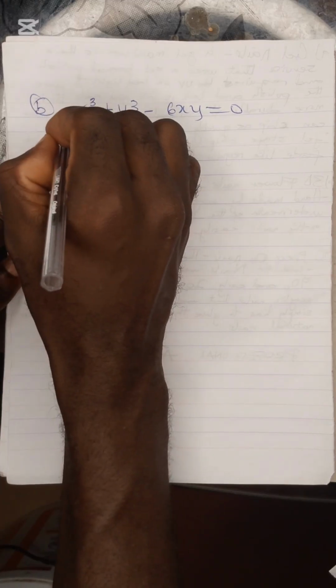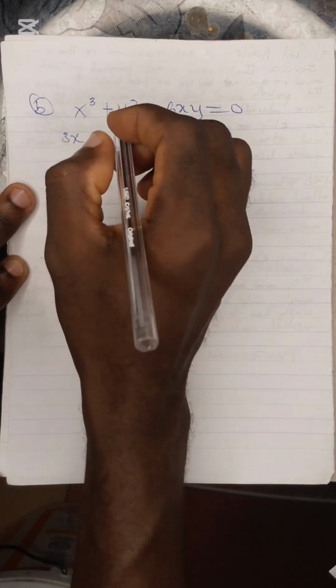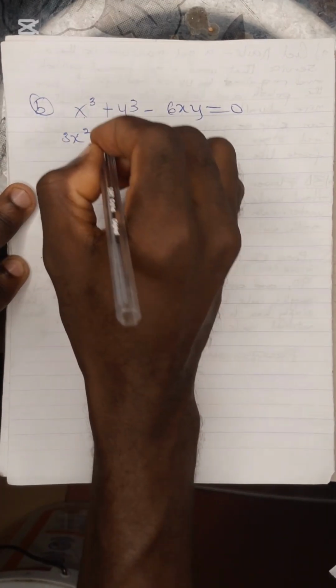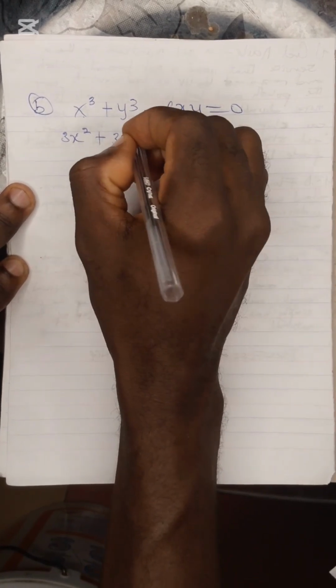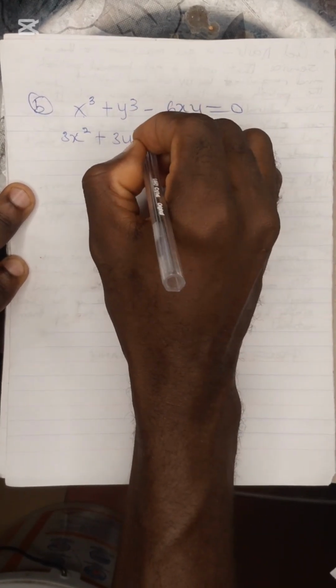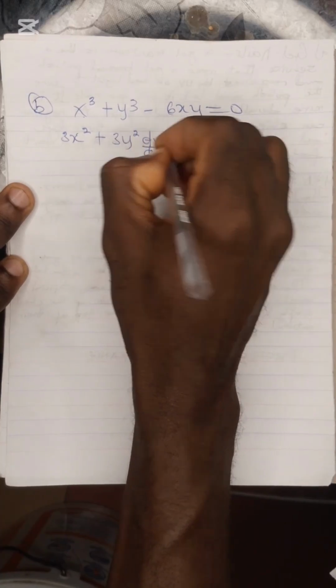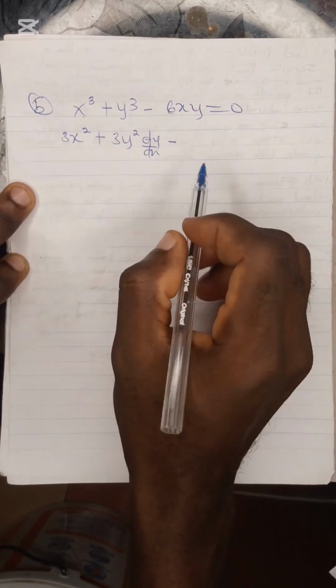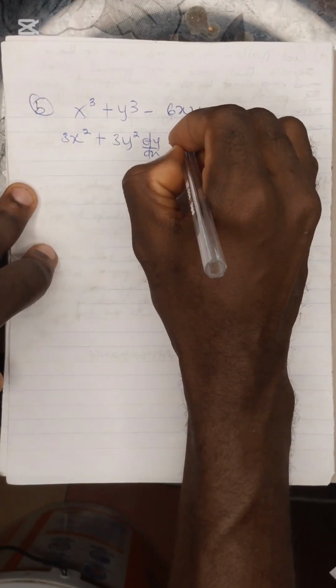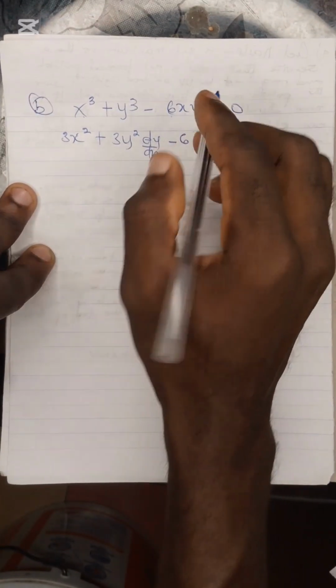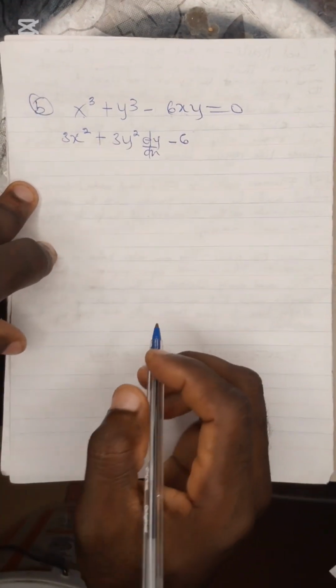That will be 3x squared plus, we differentiate this, that will be 3y squared. Because it's a y term, we have dy/dx minus, here it is a product but it has a constant, so let's keep the constant out and differentiate x and y using the product rule.